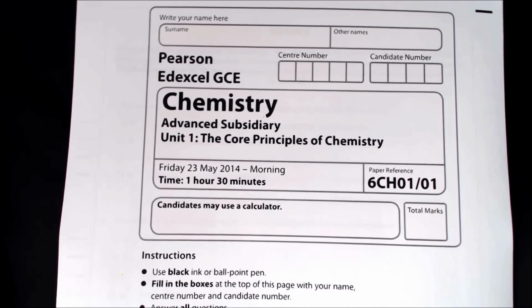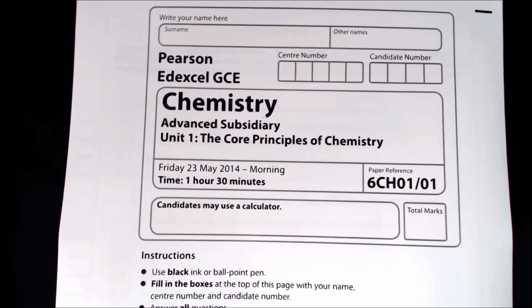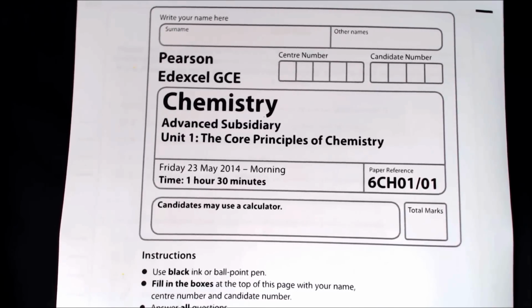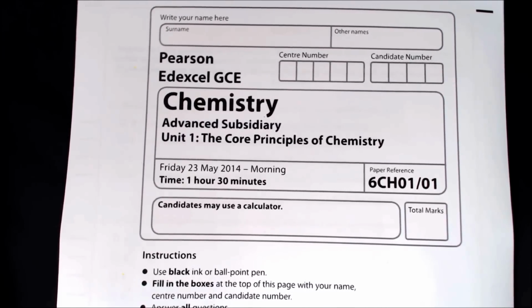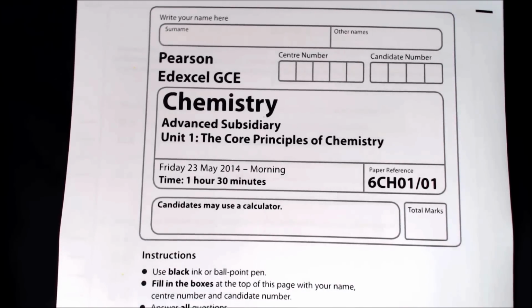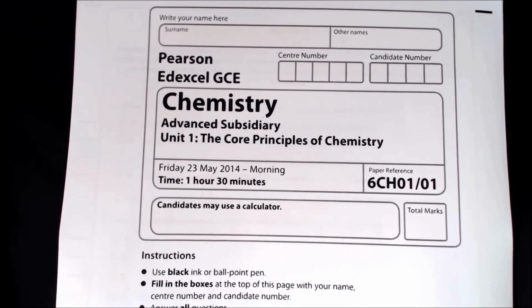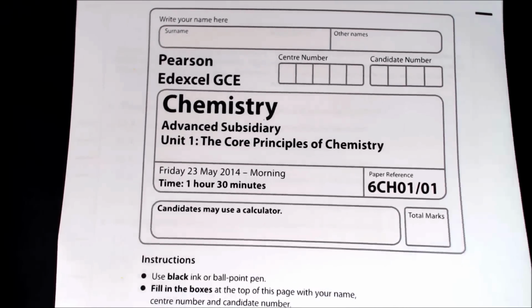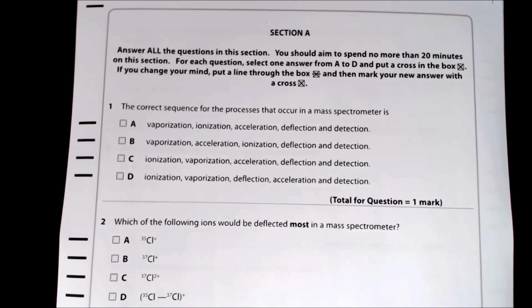Now, as you can see on the side of this video, there are menus where you can skip to different questions in this paper, so feel free to click on them if you want to skip to a particular part. This is the chemistry EDEXCEL Unit 1 paper, and these ones start with multi-choice questions first.